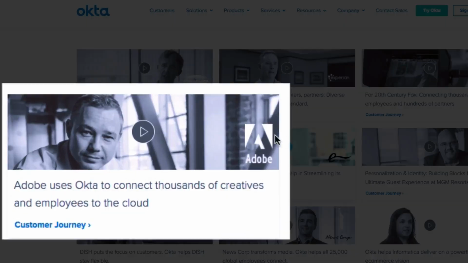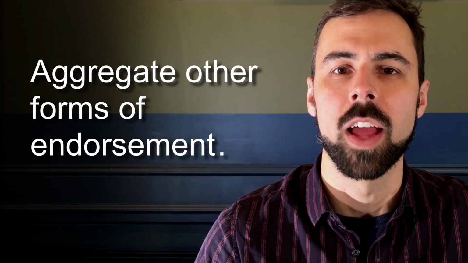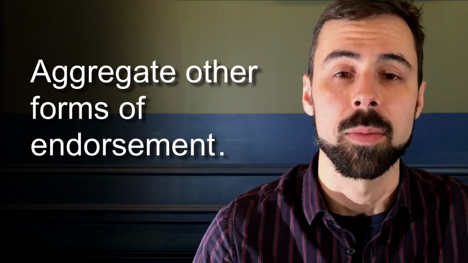Now, if you hover over any of these little boxes, you'll see that the hover state reveals a basic customer journey story, so presumably a case study, although they may as well just say case study instead of customer journey, since that's the common nomenclature. But some of the customer endorsements also feature other forms of endorsement, like blog posts, presentations, and press releases. And this is a really smart way to organize all of that material as it's related to the customer.